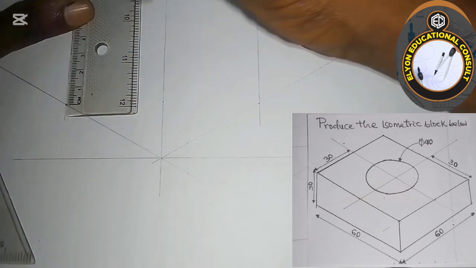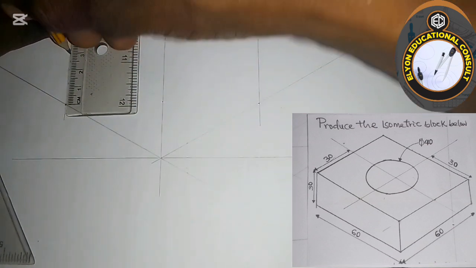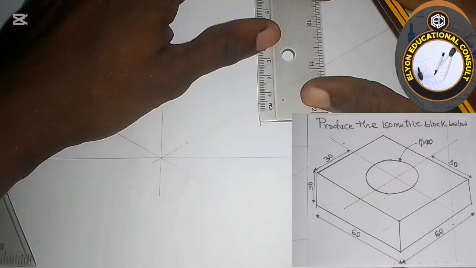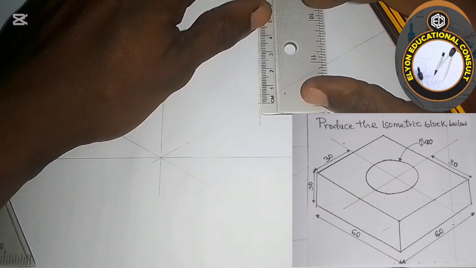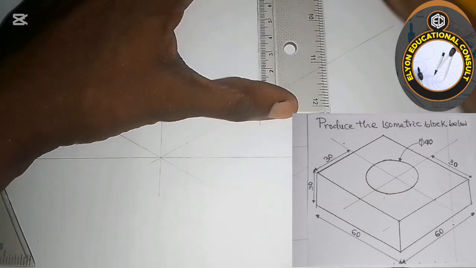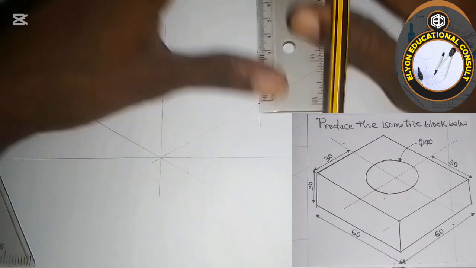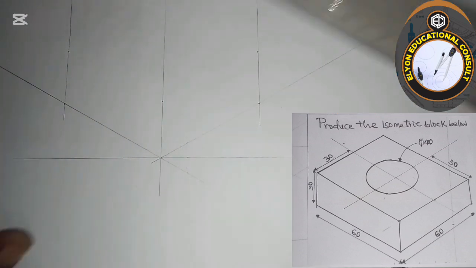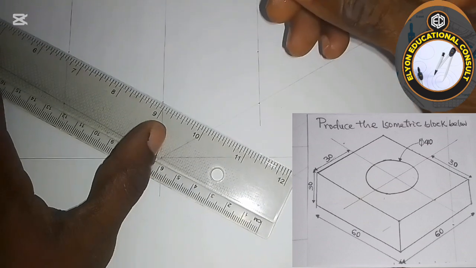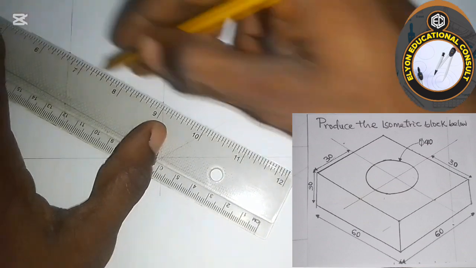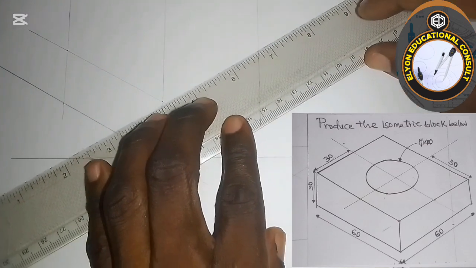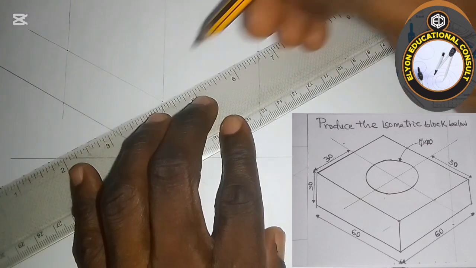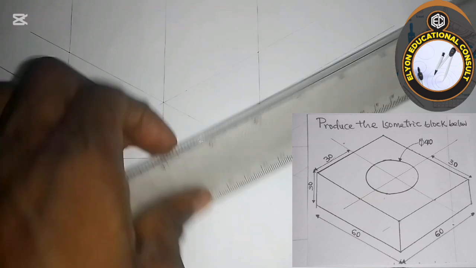I have 30 here. Then also have 30 at this side as well. So I will connect them now. Connect with thin line at first, so we'll take it out later. So you have this.